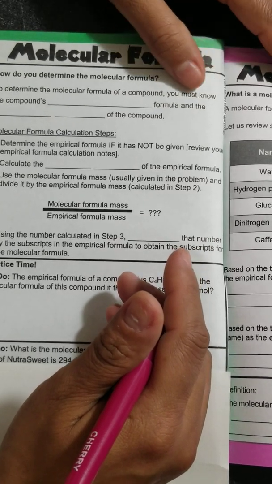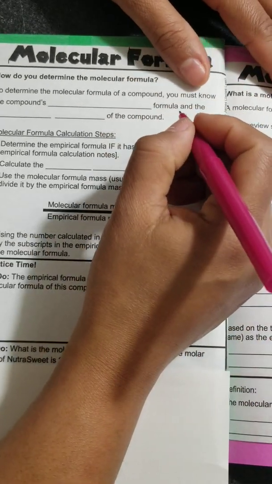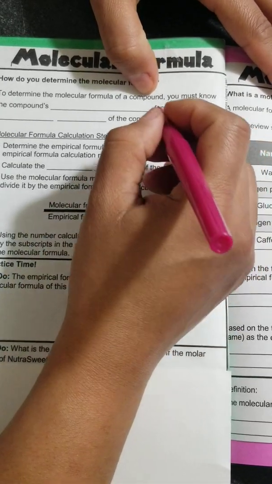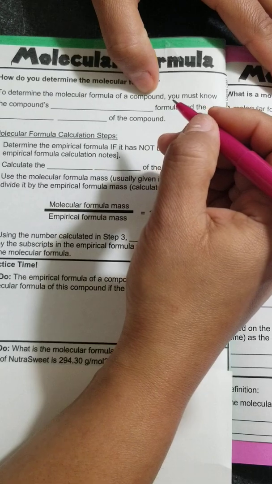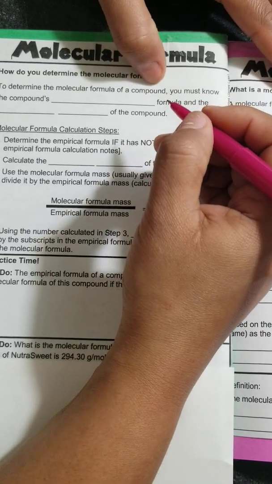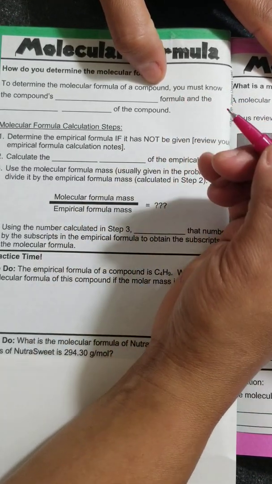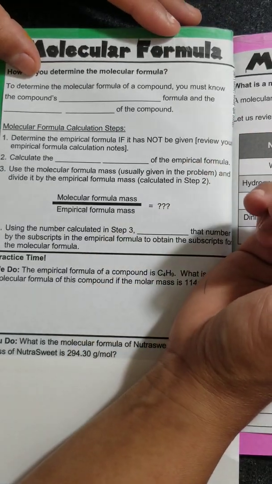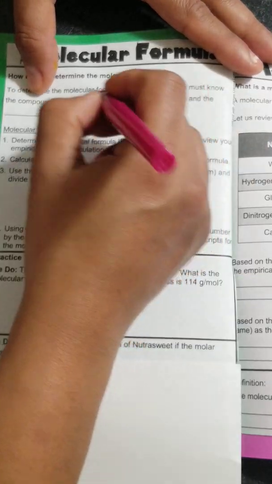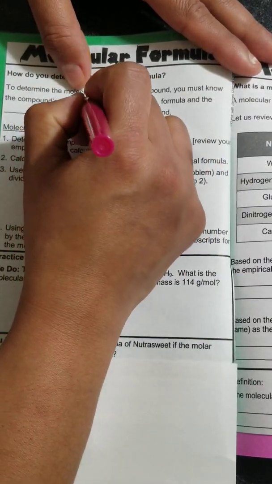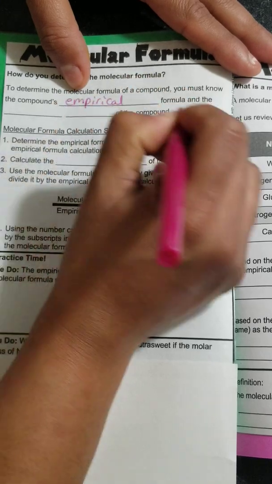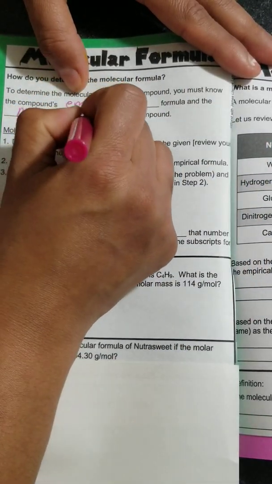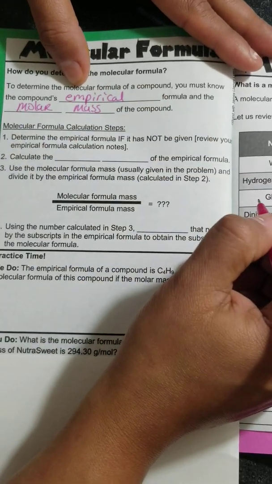Molecular formula. How do you determine the molecular formula? To determine the molecular formula of a compound, you must know the compound's empirical formula, and the molar mass of the compound.